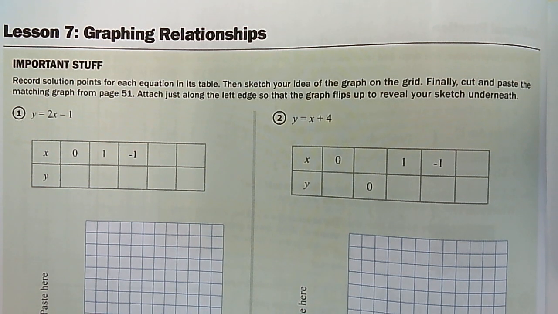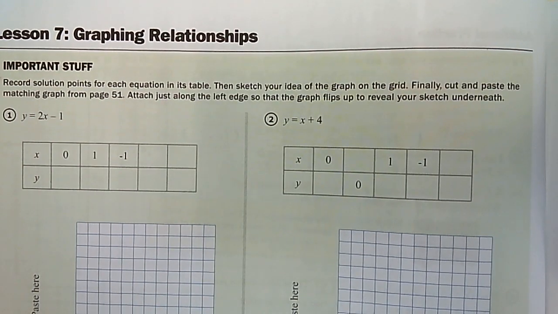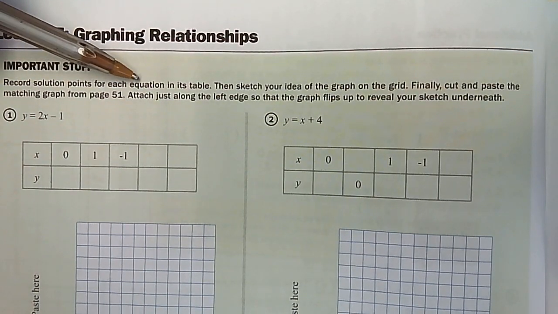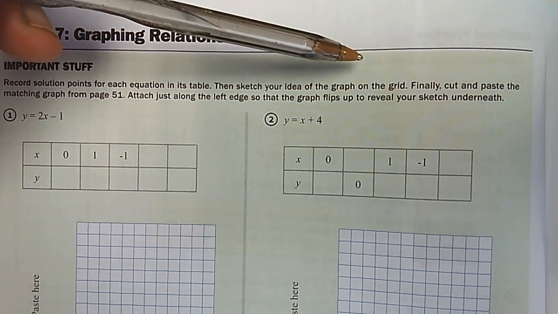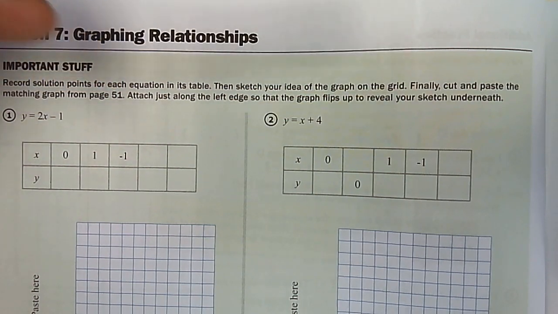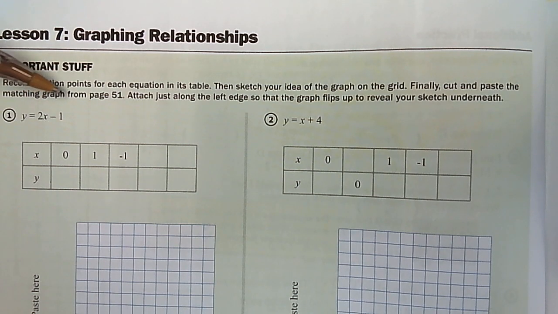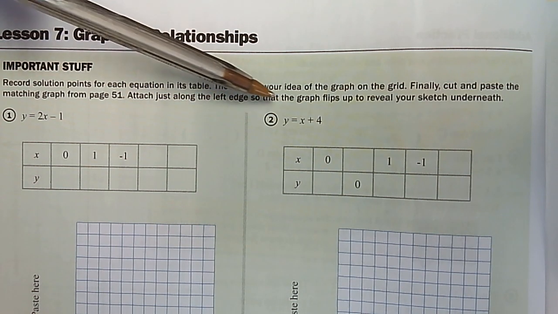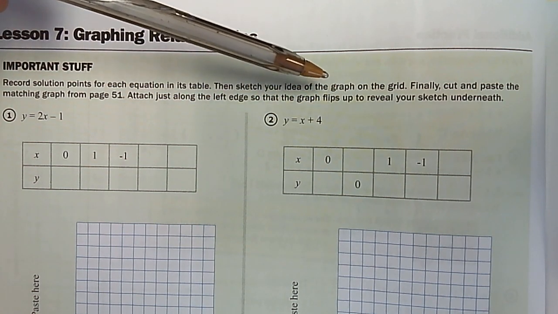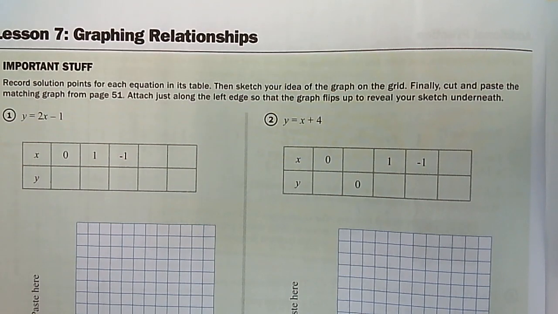So these are the videos to help you with 6.7, graphing relationships. So important stuff. Read solution points for each equation in its table. Then sketch your idea of the graph on the grid. Finally, cut and paste the matching graph from page 51. Adjust just along the left edge so that the graph flips up to reveal your sketch underneath.